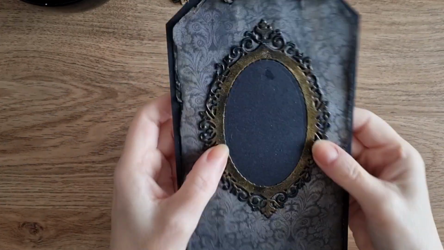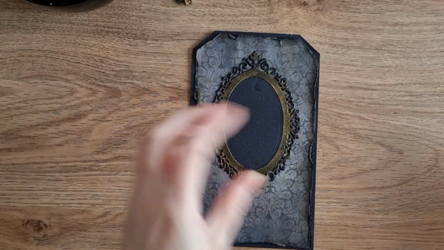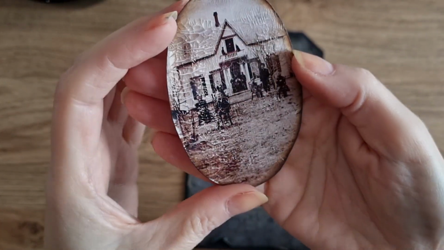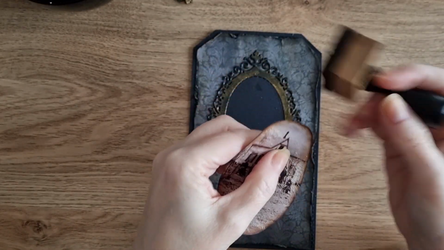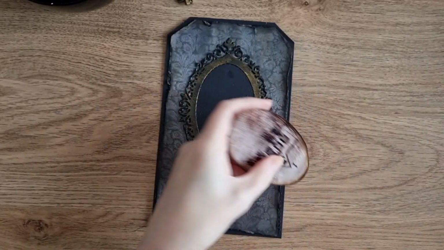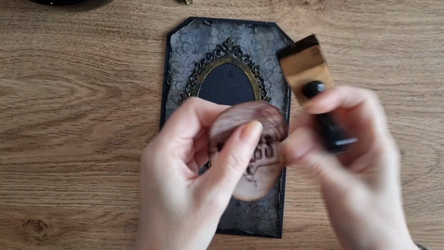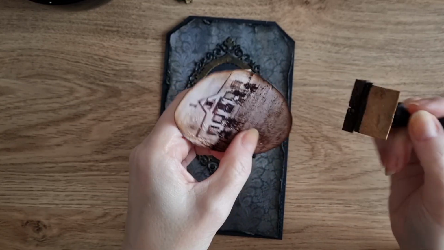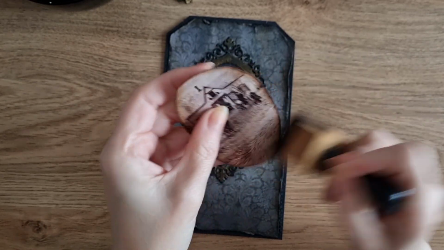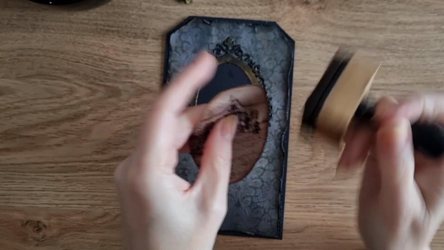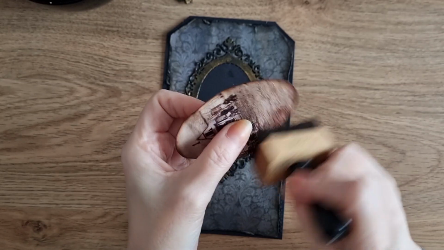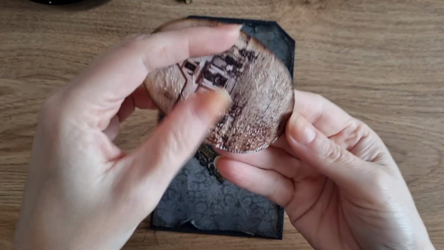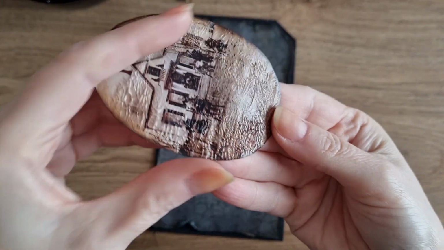So that is all glued down now, and our image is dry. Let me get that right up so that you can see all the crackle on that. Now you can enhance the crackle. I'm going back over some of it with some of the walnut stain. You can enhance the bits between the crackle so that the crackle stands out more by putting ink or using like the Tim Holtz crayons or like watercolors, and it just enhances it that bit more.